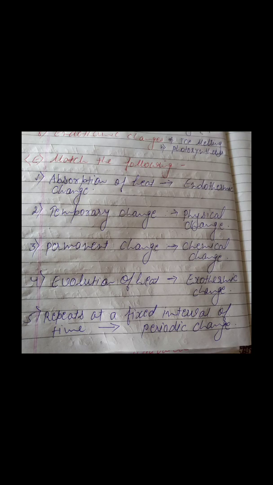Question number 3: permanent change is a chemical change. Question number 4: evolution of heat is an exothermic change. Then question number 5: repeats at a fixed interval of time is a periodic change.